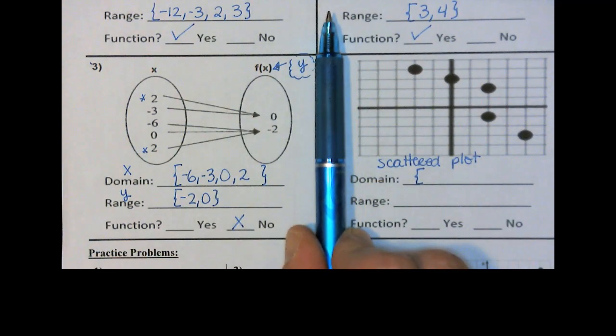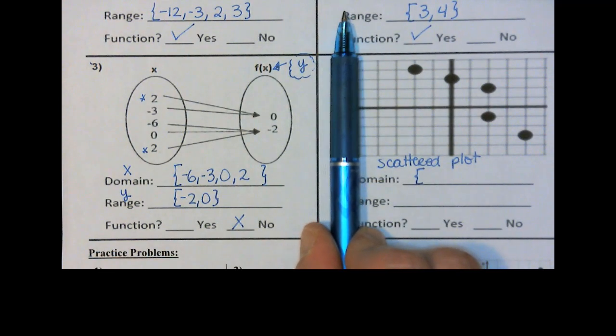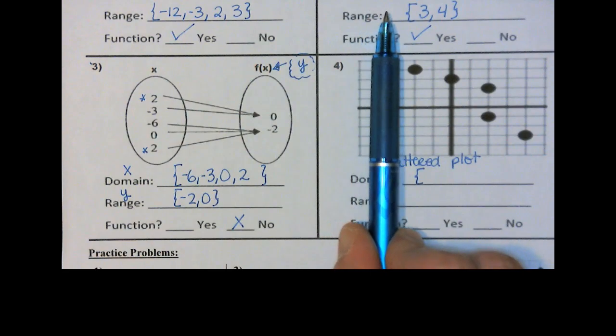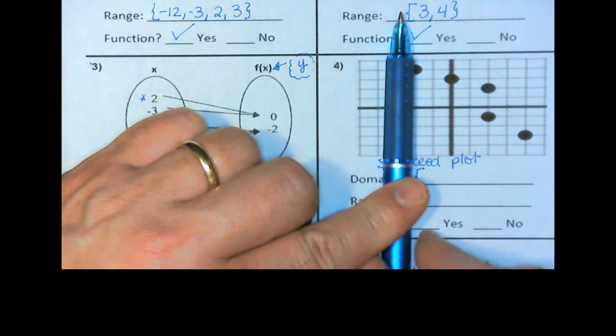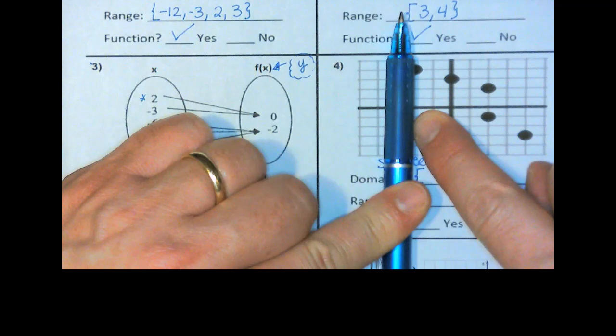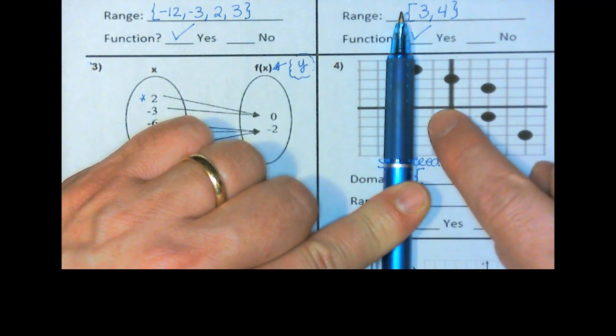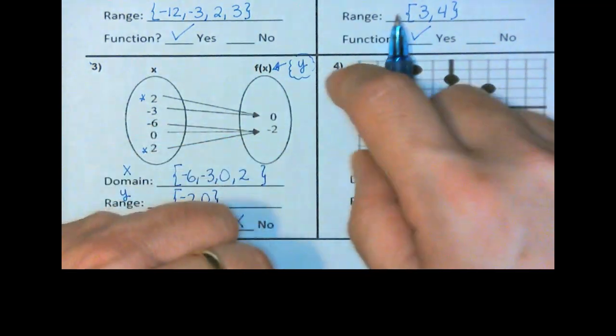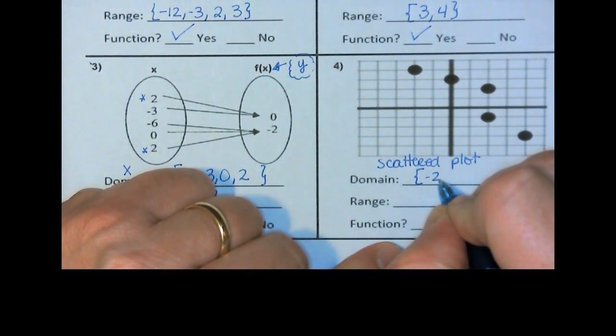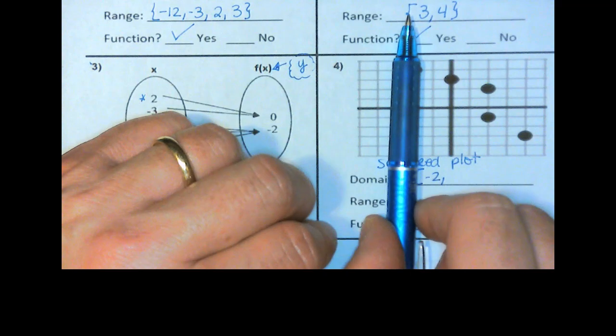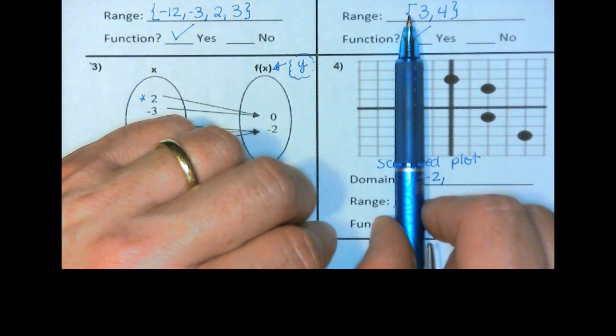So to find the domain, I'm going to put my pencil like this. I'm going to move it across from left to right. And the first place I touch is that point right there. So then I look over here, and what is my x value right there? Well, remember, this is 0, -1, -2. So that is -2. I continue moving my pencil to the right.